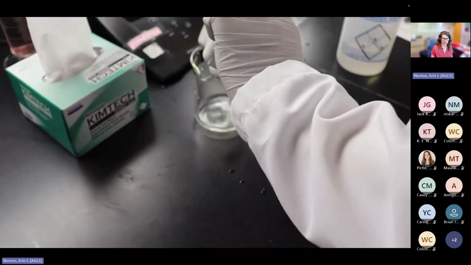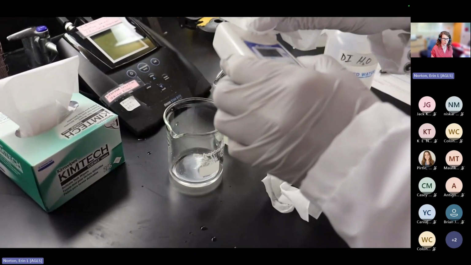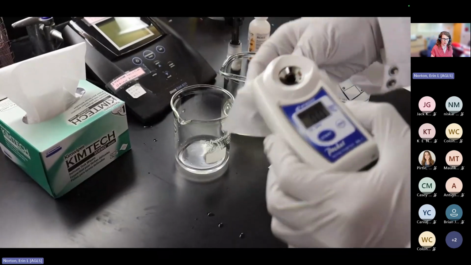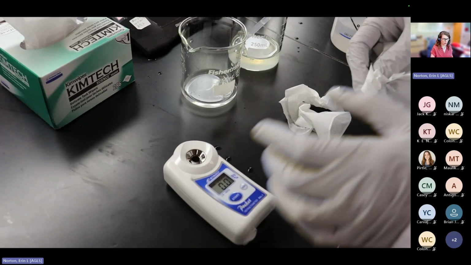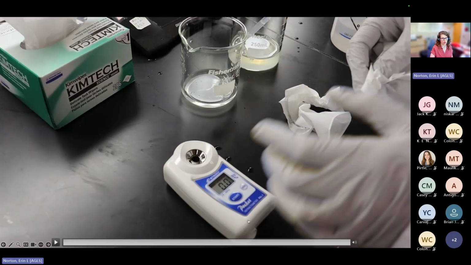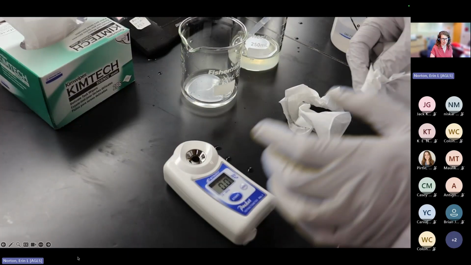So we've just checked. We have a 0.0 when we have just deionized water in there. The one thing I want to say here is if it didn't read 0, you would zero it out using the little calibration button, the 0 button, and double check it again with water. Okay, if you ever need to calibrate and you hit the little 0 button, check it with a second sample of deionized water to make sure that you are truly at 0.